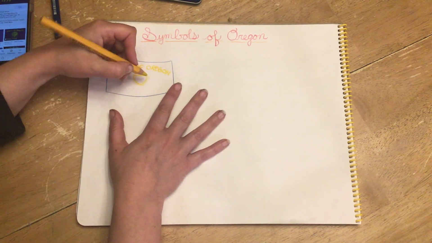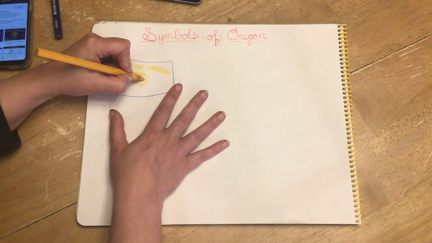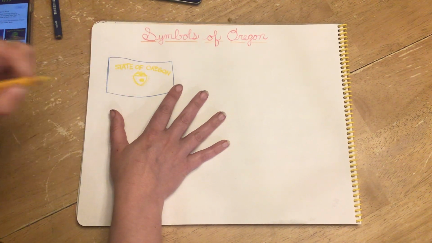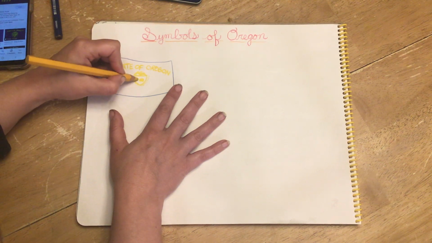We're going to keep it super simple. So suffice it to say, there is a covered wagon. Just going to draw like kind of a rectangle that's rounded on top. Give it some wheels.